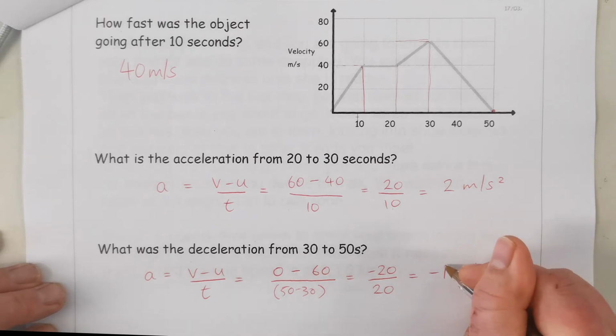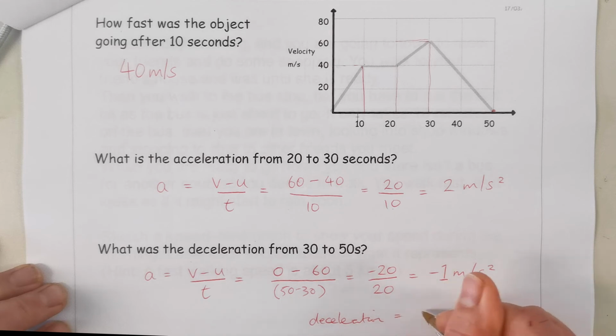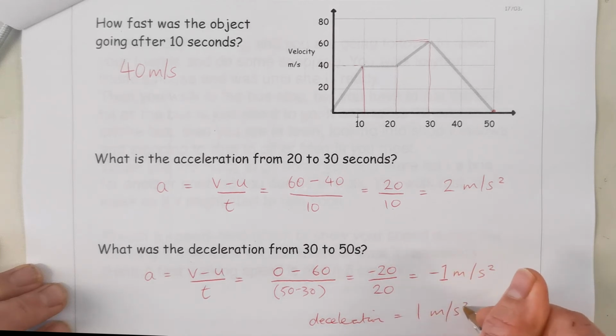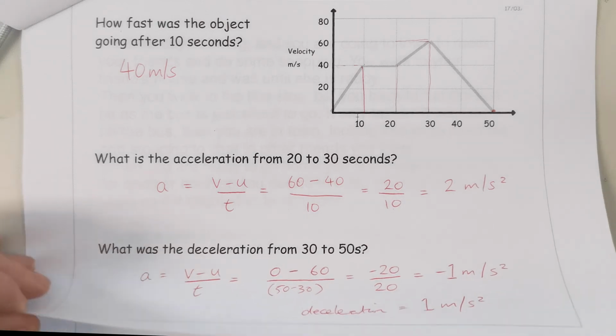Now that's actually fine if you want to call that. Some people like to say because it's deceleration, you could also write the deceleration equals 3 meters per second squared. I wouldn't be too bothered about this negative sign. They're both right. It's an acceleration of -3 meters per second squared or a deceleration of 3 meters per second squared. But either of those values would be correct for that particular solution.